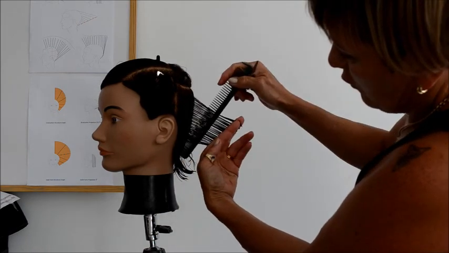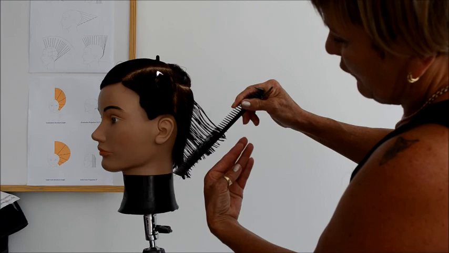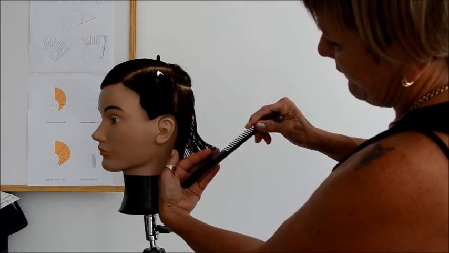So a nice clean form which will blend nicely through to our nape area.